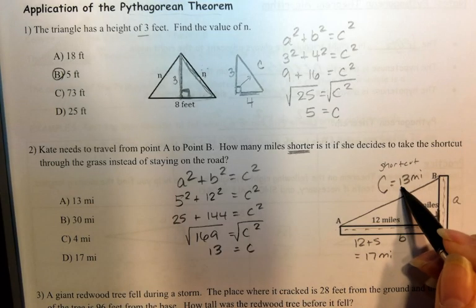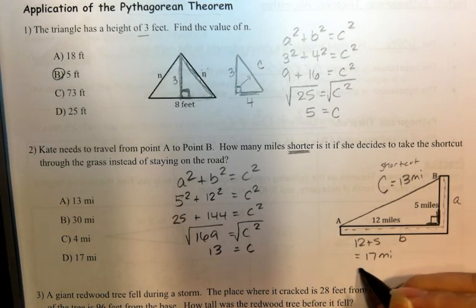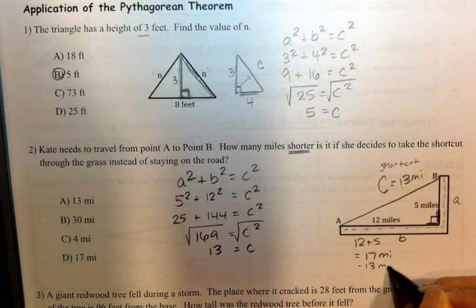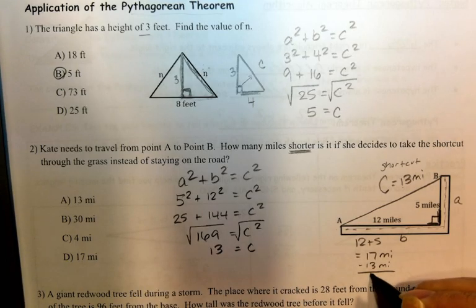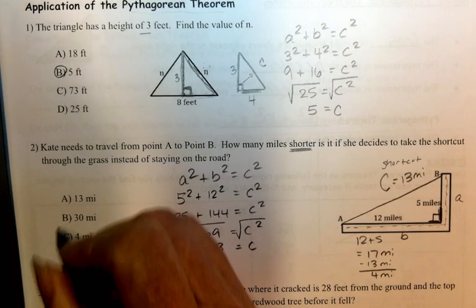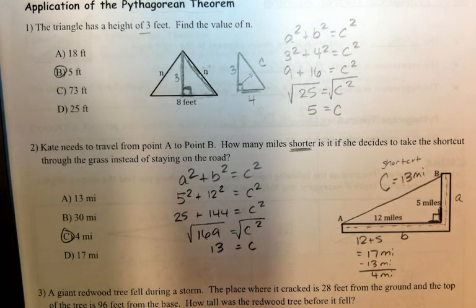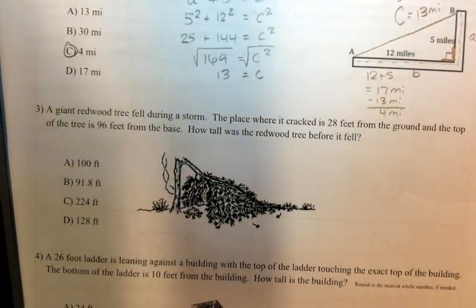Well, remember, we said the shortcut was only 13 miles. So how many miles does she save? Well, we can simply just subtract those. 13 from 17 is 4 miles. So our answer is C, 4 miles. All right, next one.